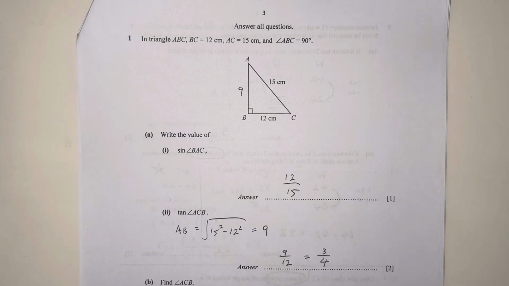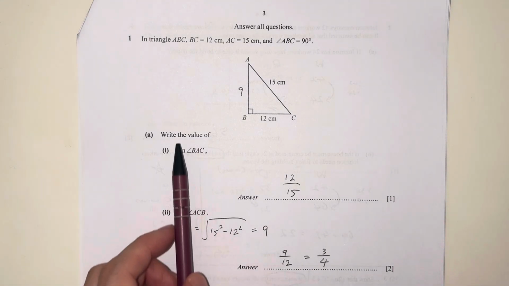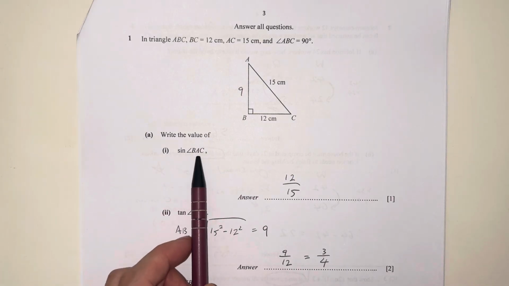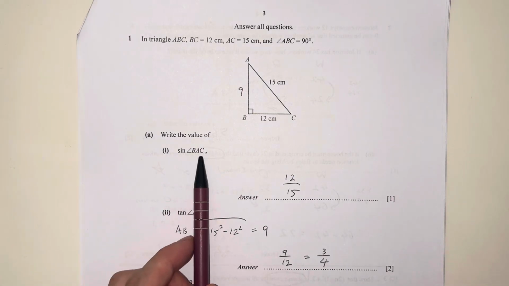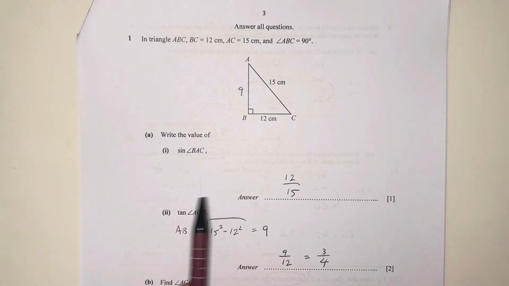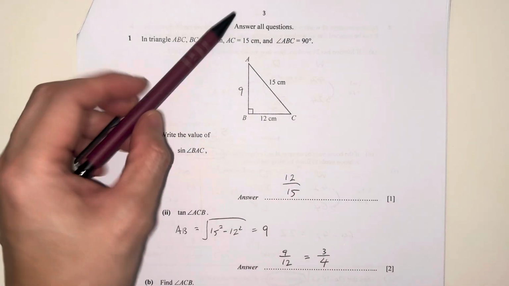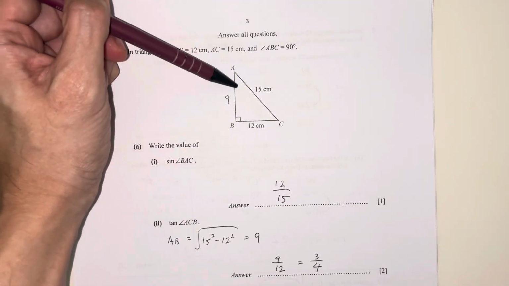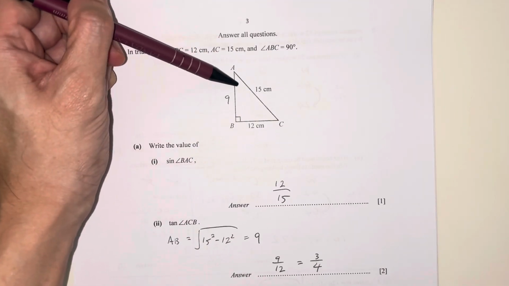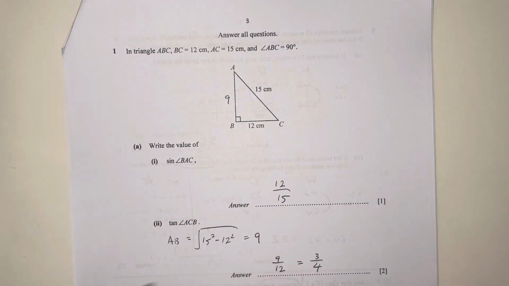So for question 1, this is actually a very simple question. This is just asking for the value of sine of this angle. Take note, we are not looking for the angle, we are looking for the answer of sine of this angle. So you can see that BAC will be this angle, and then sine of this angle will be 12 over 15. So that's why 12 over 15 is the answer.